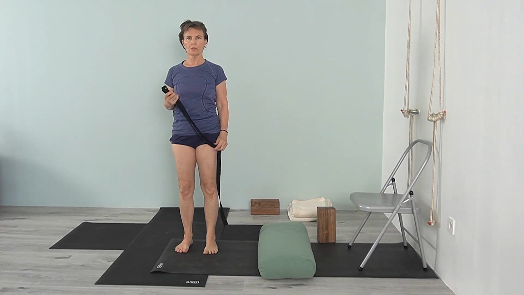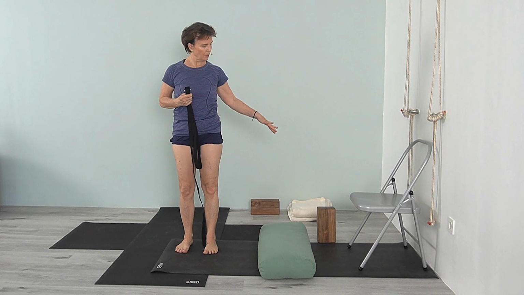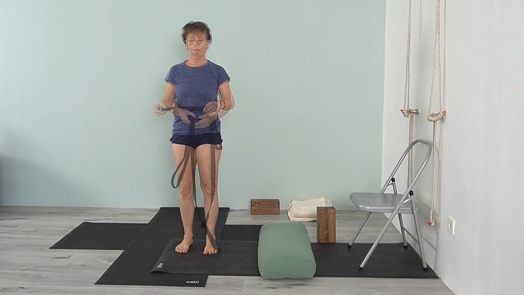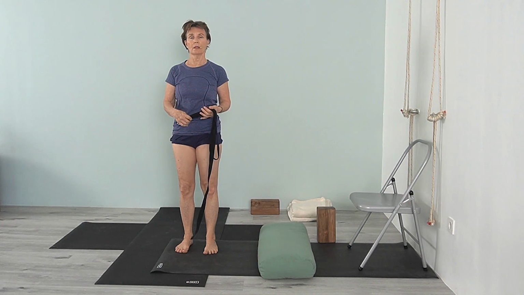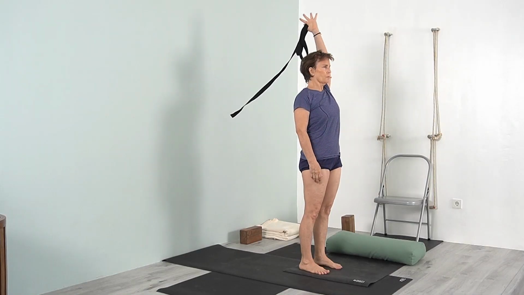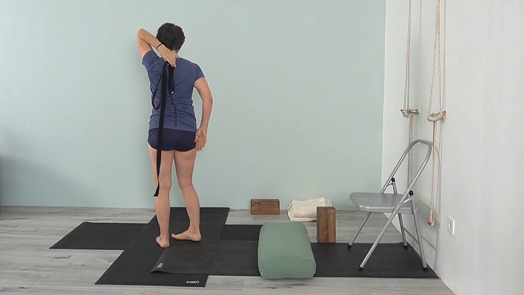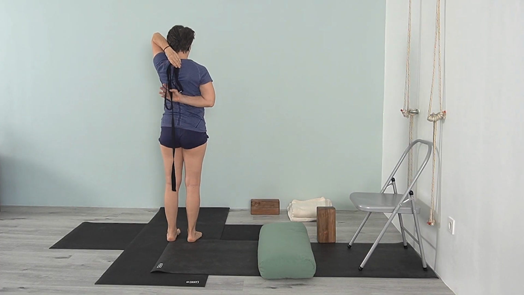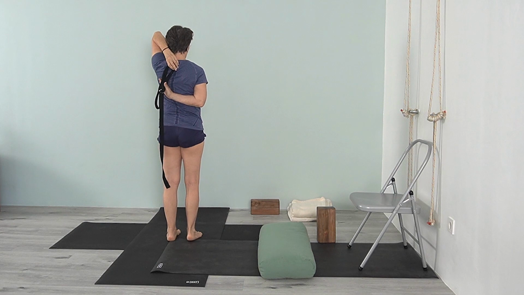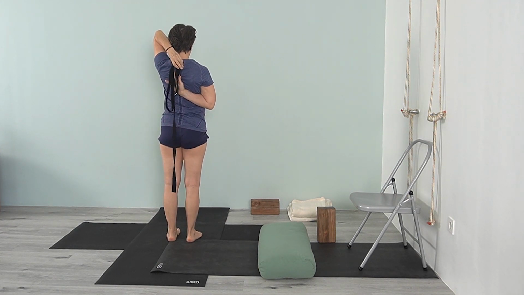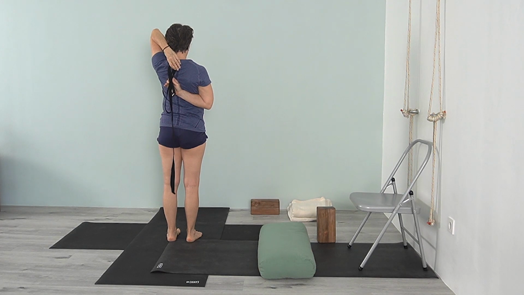Okay, we're going to use a chair, a block, and a bolster to go into an inversion, but before we do that, you can have a strap in your right hand and take your arm up, stretch your arm up, and then you'll take your hand back. Let that strap drop down, take your other arm behind you, and with your palm open and your wrist in a neutral position, take hold of that strap, and then with the other one, neutralize that hand.